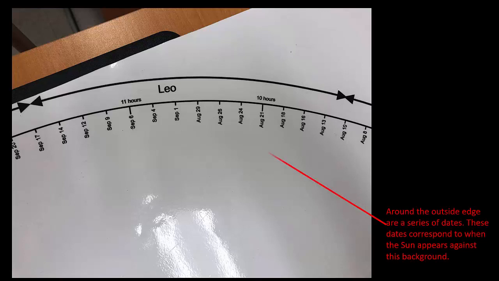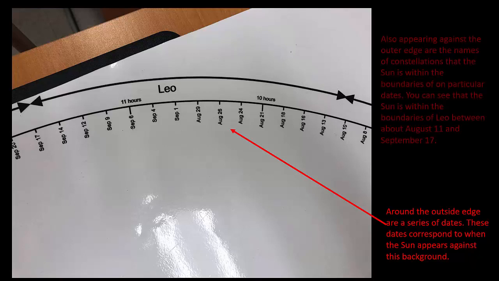But the dates that are around here correspond to when the Sun would appear against those background stars, that particular part of the sky. So in late August, actually from about August 11th until September 17th, the Sun would appear against the background stars of Leo.